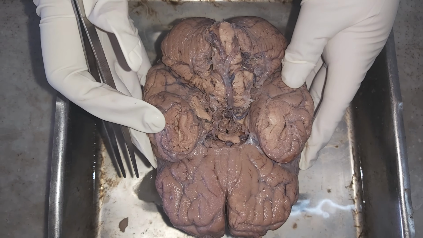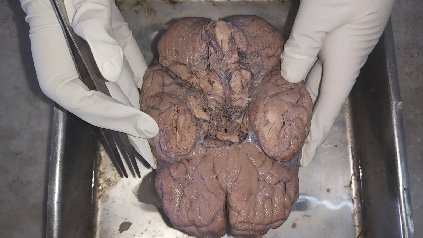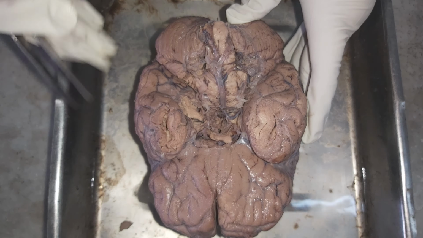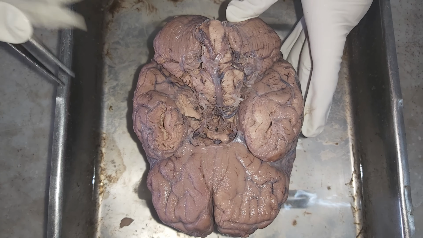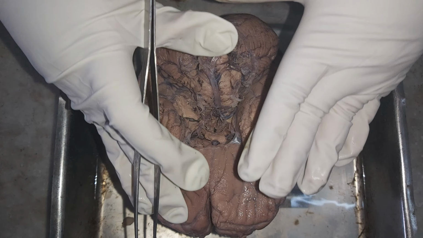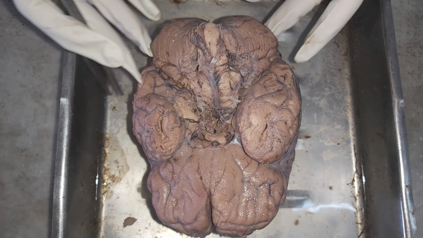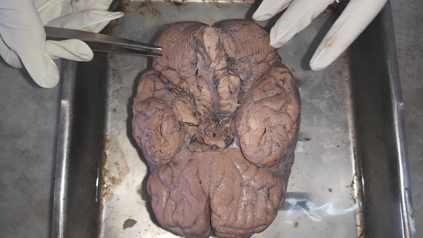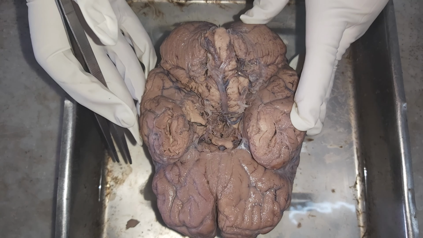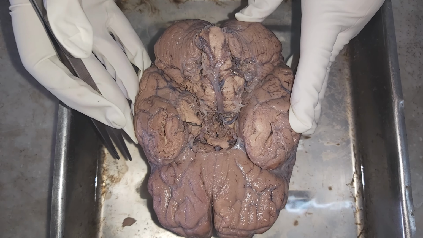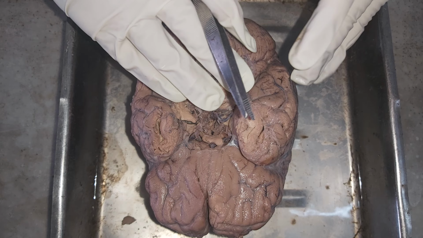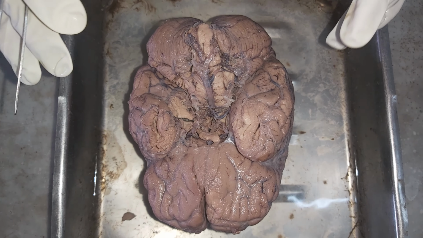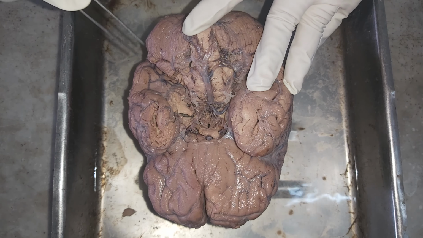So this is the base of the brain. What is the difference between the base of the brain and the inferior surface of the brain? The student should understand that when the inferior surface of the cerebrum along with the brainstem and cerebellum are all kept together, then it will be called the base of the brain. If only the inferior surface of the cerebrum is shown, it should be called the inferior surface of the cerebrum.